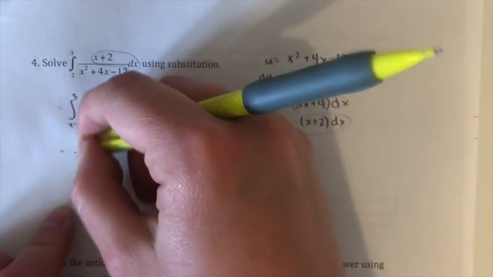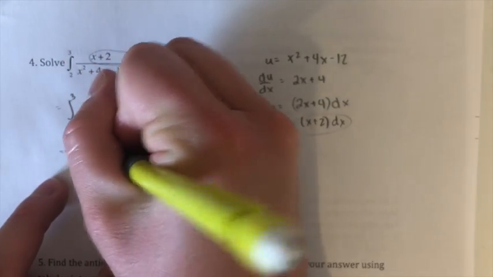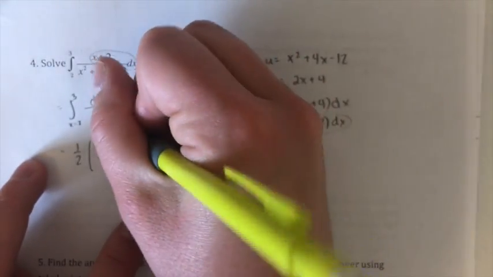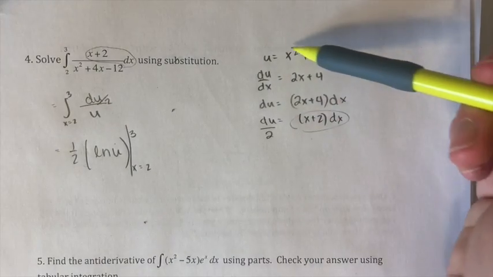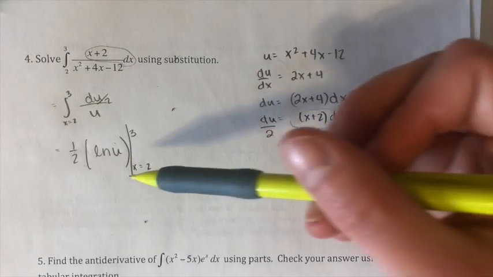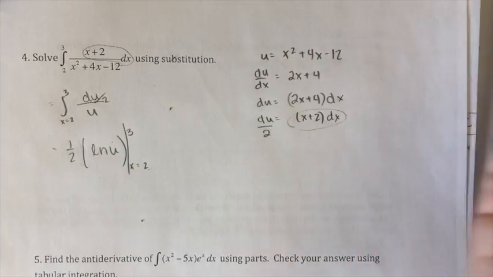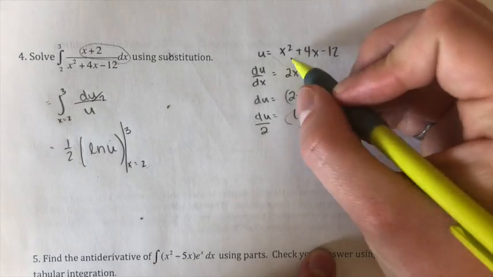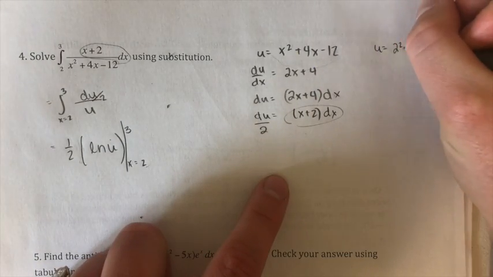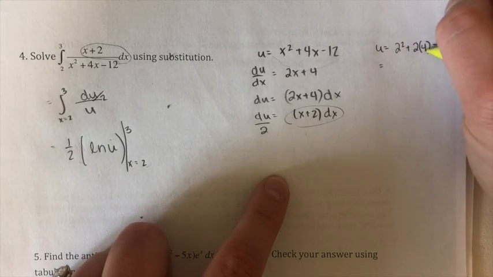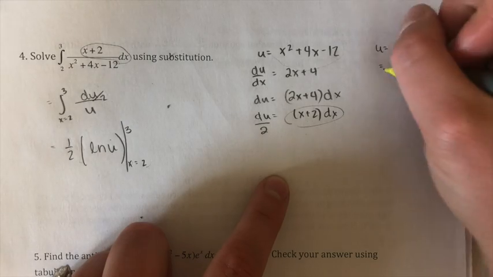So that 1/2 can come out. We'll do it like that. And then we actually did the integral, so we don't need that. Ln of u. And remember, this is from x equals 2 to 3. So we either need to plug this whole thing back in, or we can figure out, if I plug a 2 in for x, what can I plug in for u? So if u is equal to 2 squared plus 2 times 4 minus 12, so 4 plus 8 minus 12, that's 0.